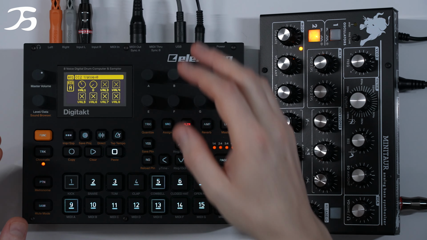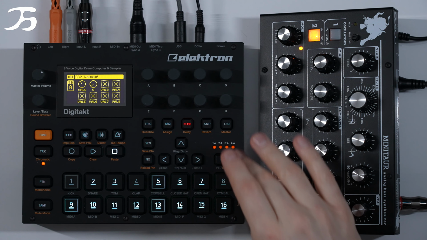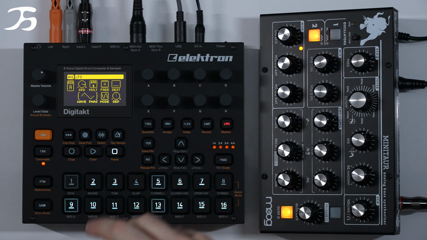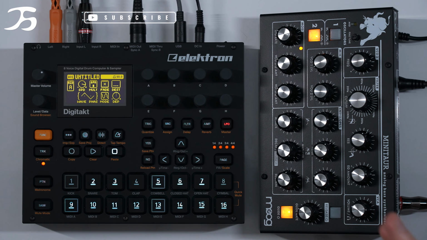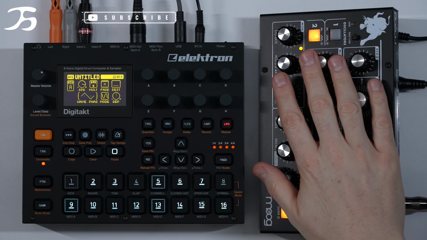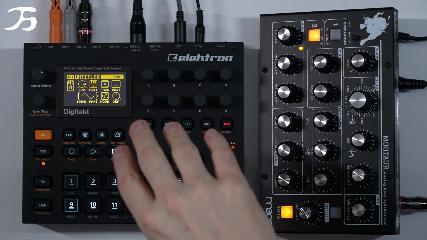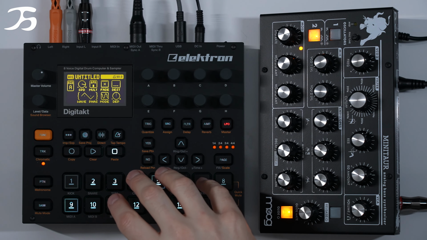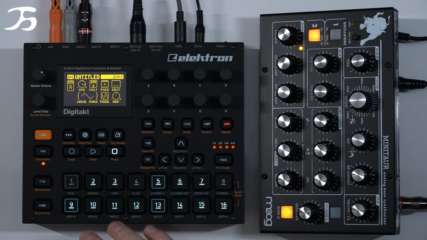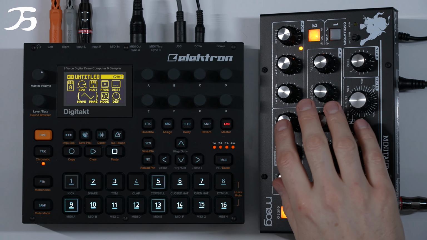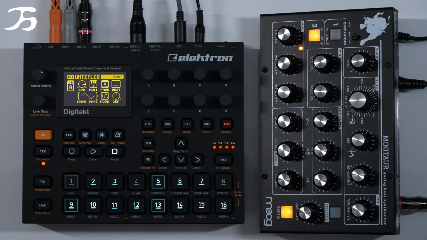A really powerful tool to use. It's a shame you only get one LFO per MIDI track. It'd be nice to have two. You could really do some really fun stuff with that. But that is the basics in how you get your MIDI out of the Digitakt, using the Digitakt's functions and its step sequencer and whatnot to control outboard gear and to bring it back in.